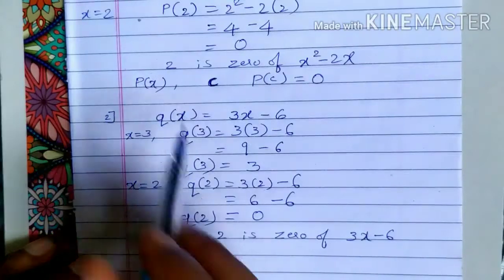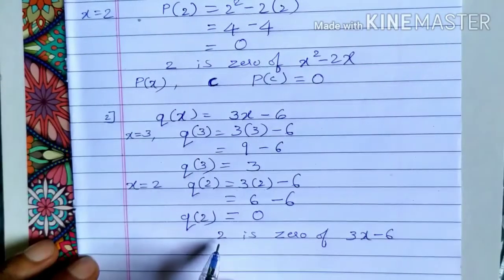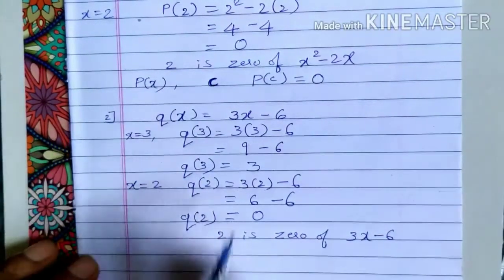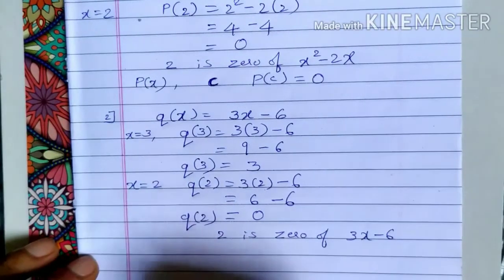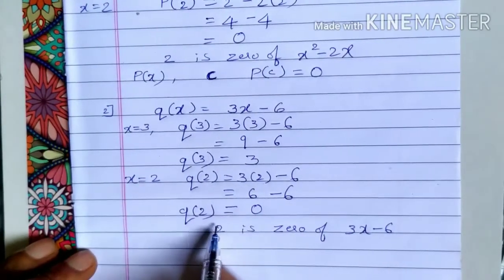In both cases we got 2, but don't think that in every case we will get 2. It may be any number, 2 or 3, 5, minus 3 or anything. It is just a number.